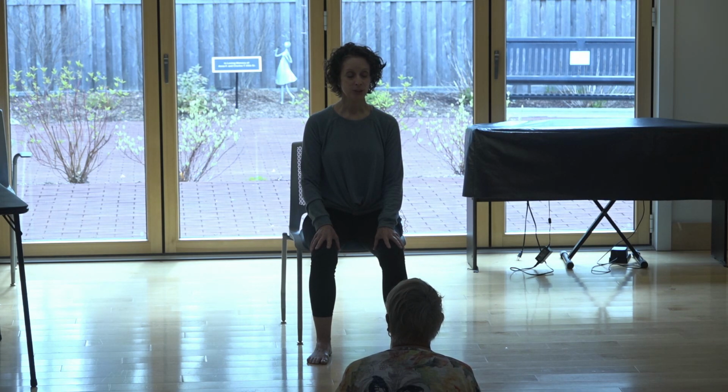As you breathe in, feel your spine expand, and as you breathe out, feel a gentle contraction in the spine. As you breathe in, feel your body get a little taller, and as you breathe out, relax into that increase in height.